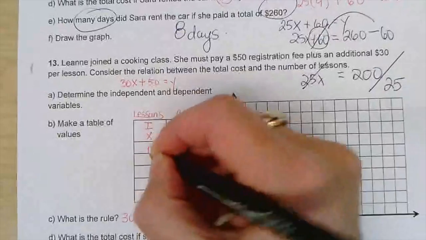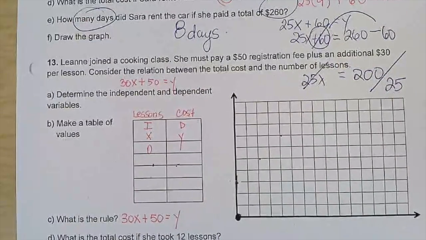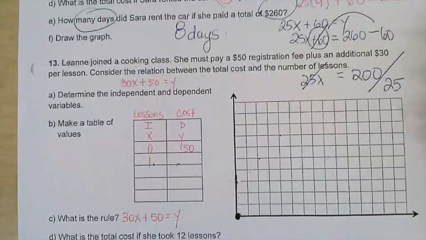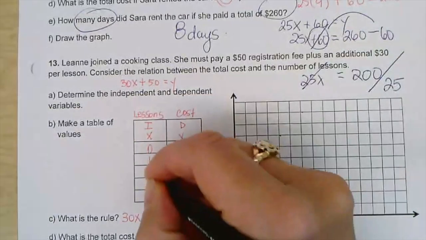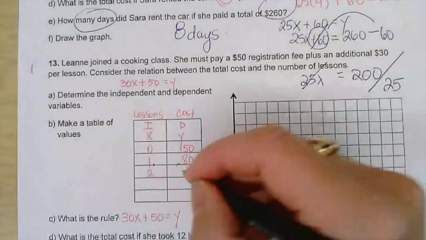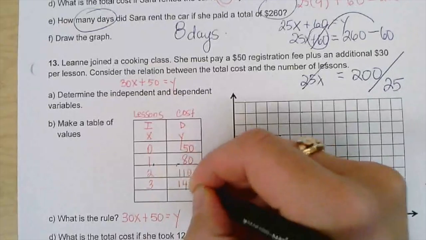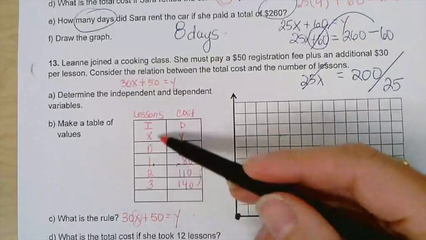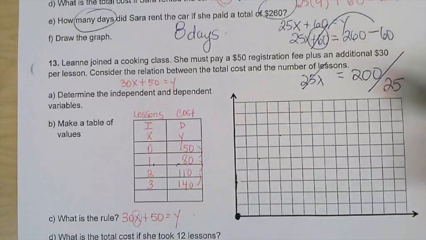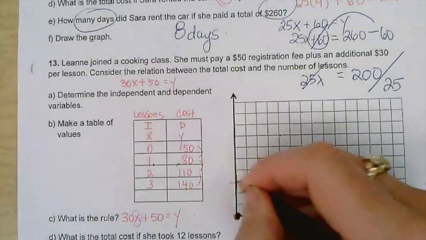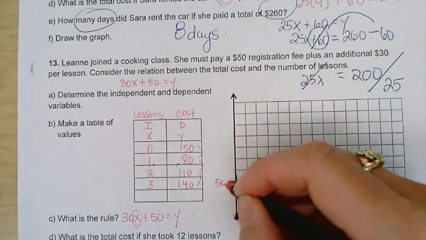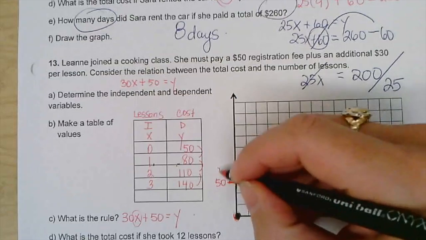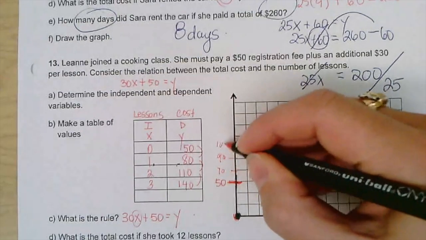So at 0 lessons, she still pays $50. If she took 1 lesson, it's $50 plus the $30, so it's $80. 2 lessons, another $30, so we're at $110. And the 3rd lesson would be at $140. All we did was add 30 here. Of course, we could use our rule and fill in the x with all of these numbers. Will my rule start here? No. It'll start at $50. And then we can go up by 10s or 20s, like say, let's go by 20s. So 70, 90, 110, etc.